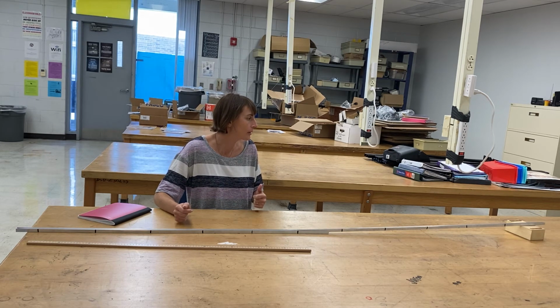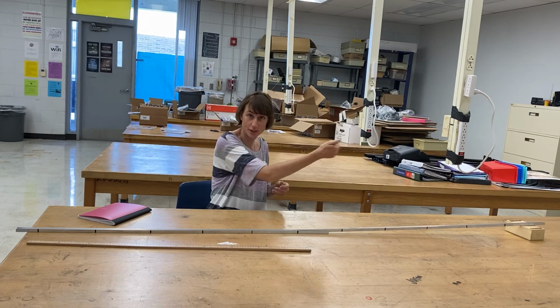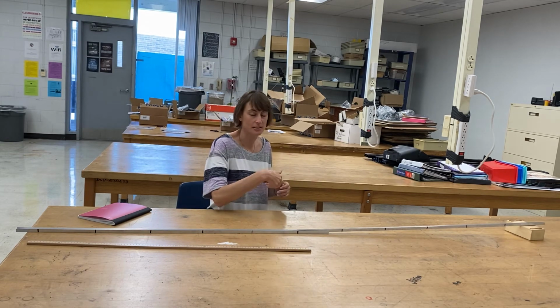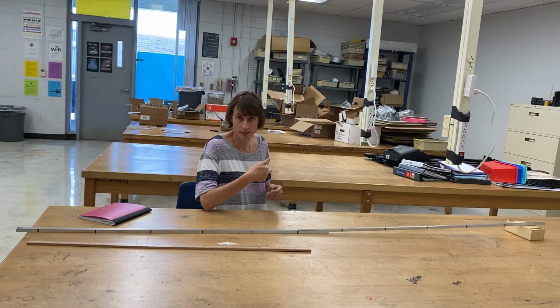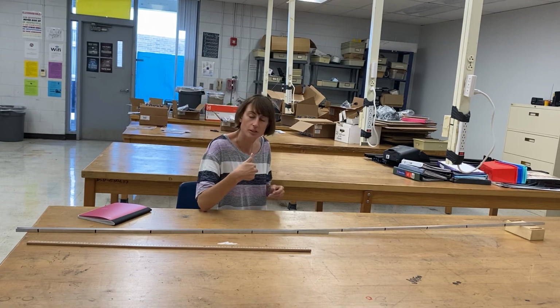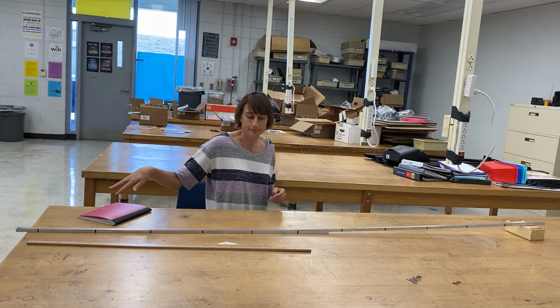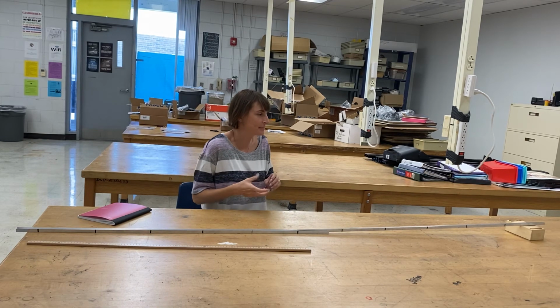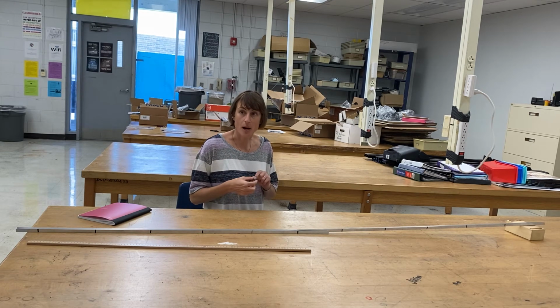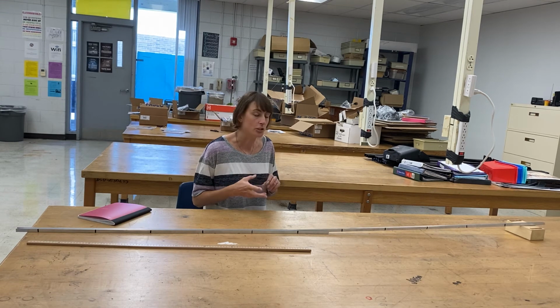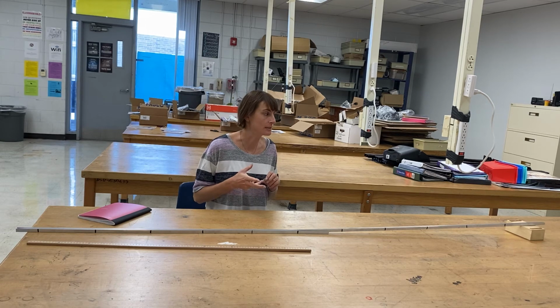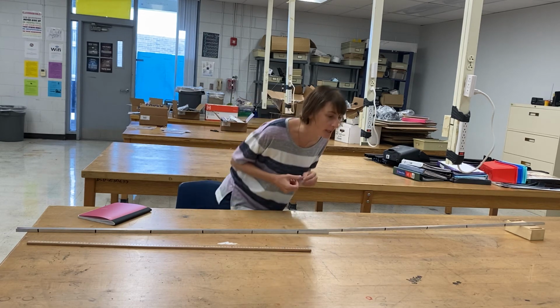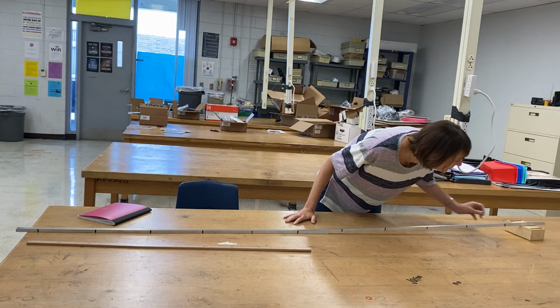So our data we're collecting is the time it takes to go the 20 centimeters, time it takes to go 40 centimeters, time it takes to go 60 centimeters, time it takes to go 80 centimeters, and so on. So the data collection is the same thing. I'm just gonna release my marble from position 0. So our initial position, or our x sub naught, is gonna be 0 meters is how we're gonna identify that. Okay, so here we go.